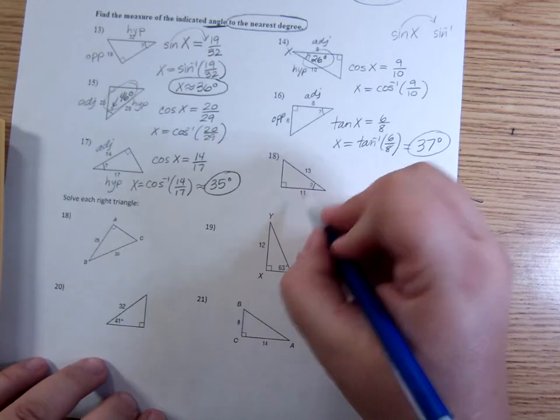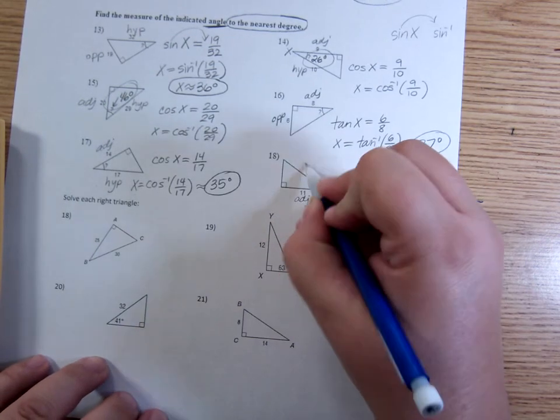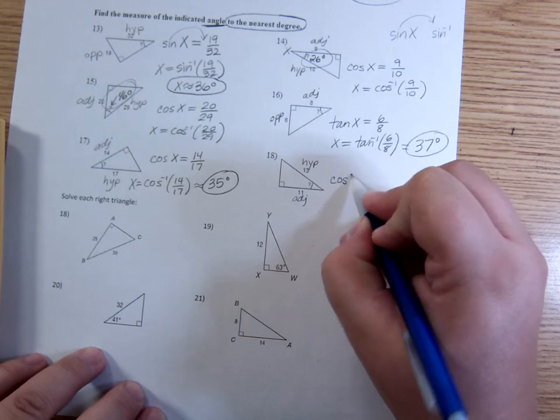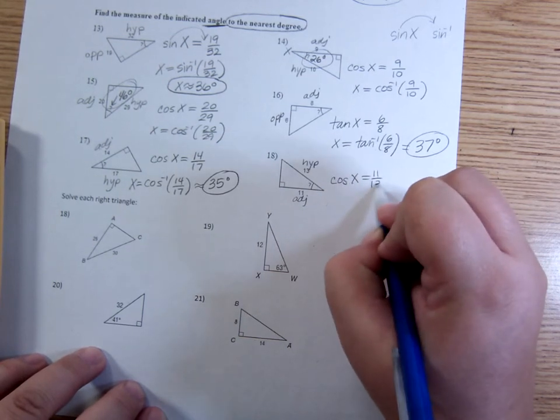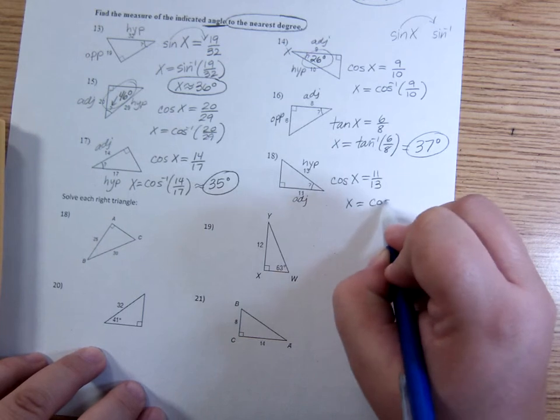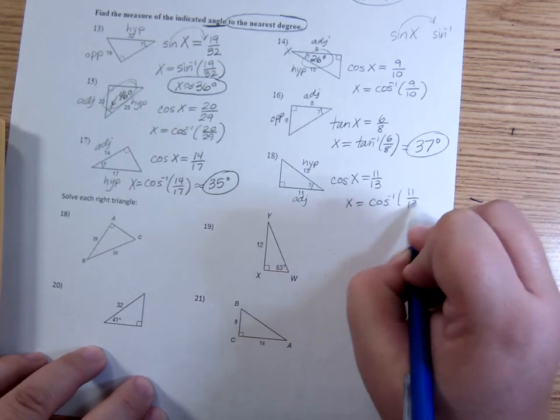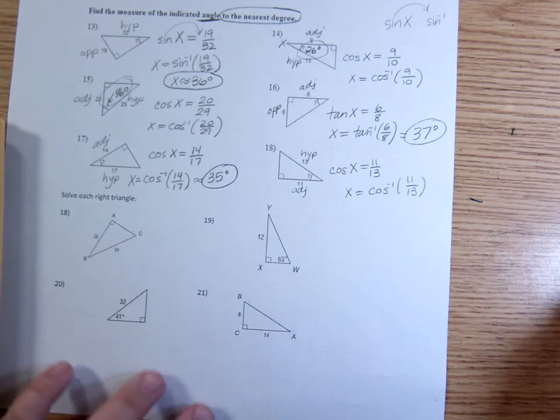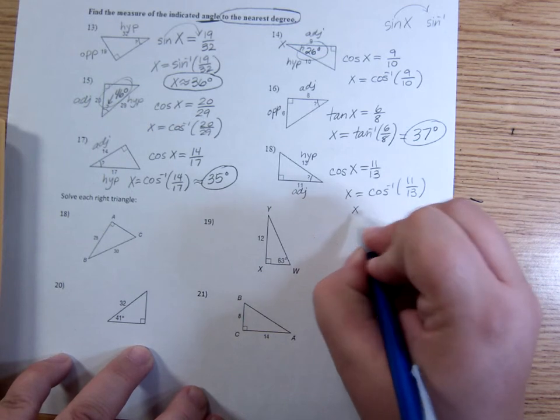And last but not least, here's adjacent and hypotenuse. That's cosine again. Cosine of x equals 11/13. X is inverse cosine of 11/13. Inverse cosine, 11/13. I get 32.2 degrees. That's about 32 degrees.